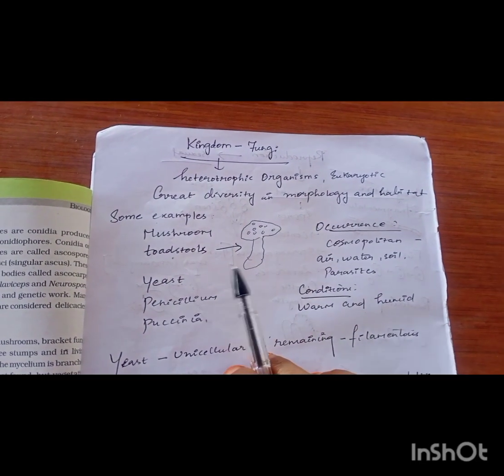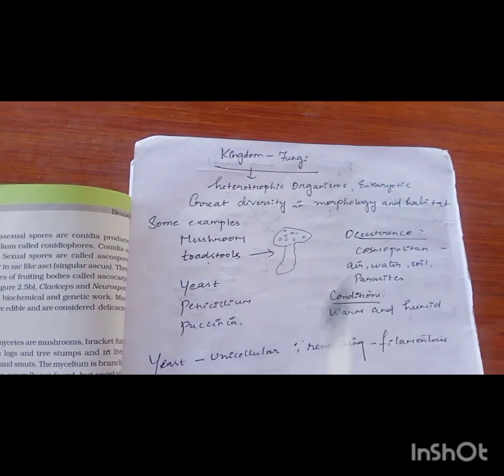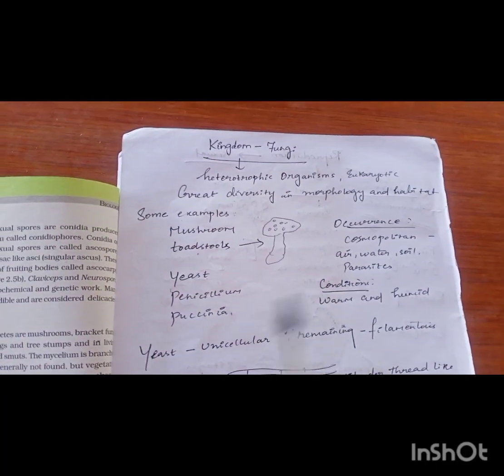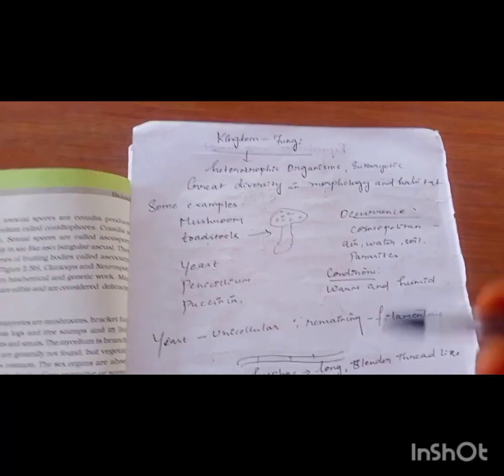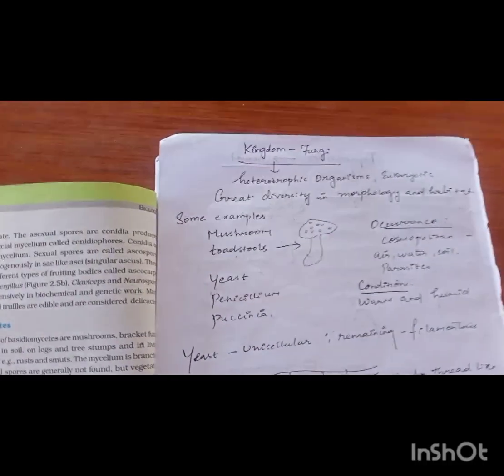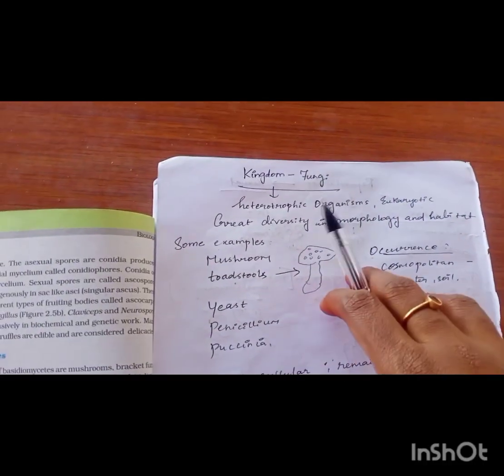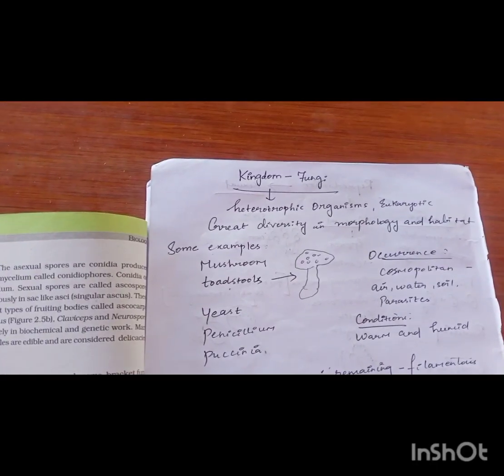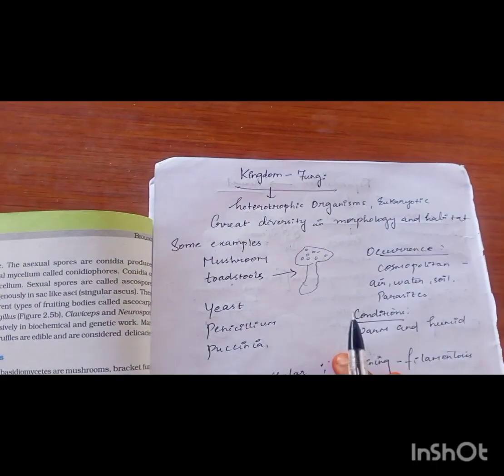So before seeing the third kingdom, fungi, let's see an overview of fungi. It will be easy for you to understand when I list out the points of this kingdom. First of all, fungi are heterotrophic organisms. That is, they cannot prepare their own food and they depend on something for their food.